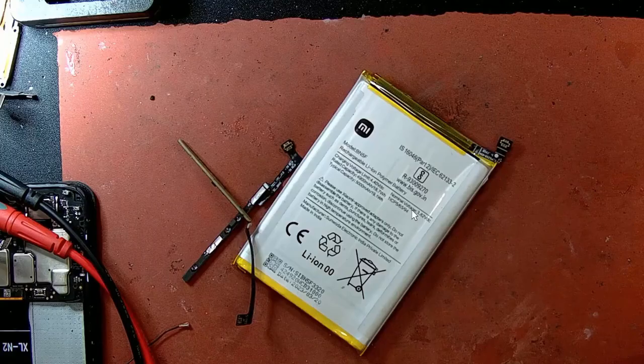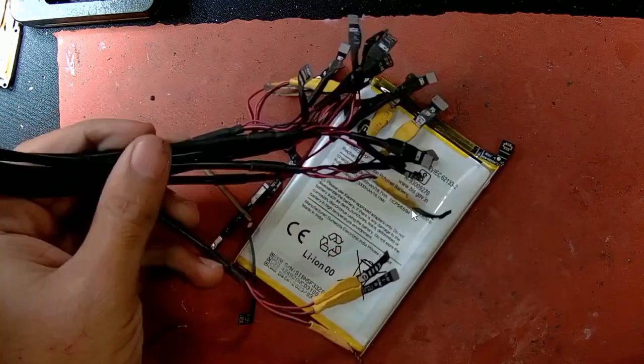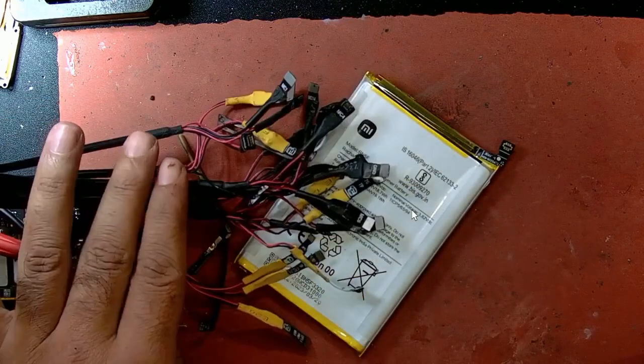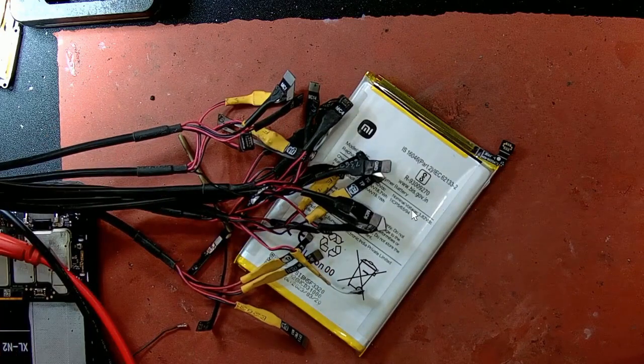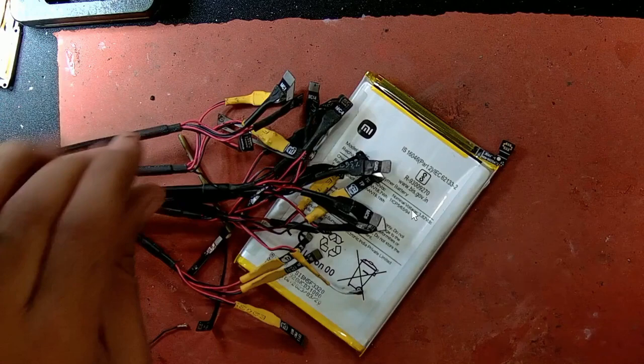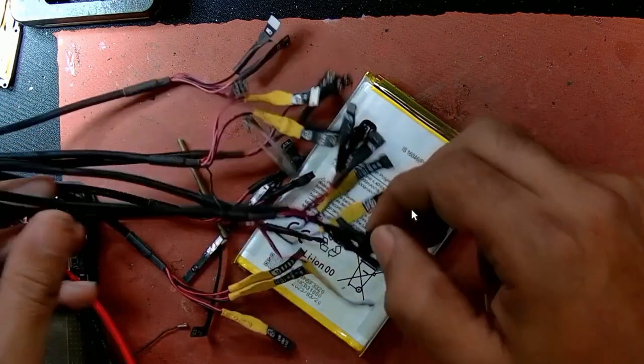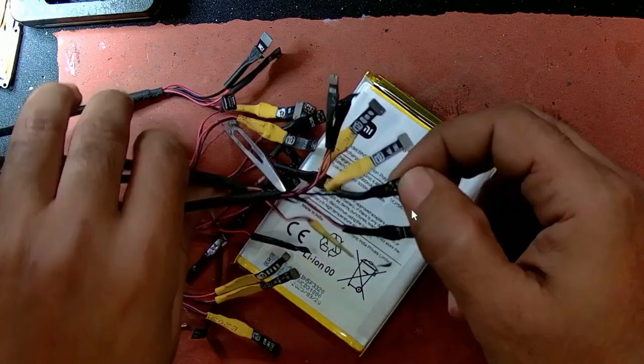Now, before going to the next reading, I will show you something about this boot cable. This boot cable is used by every technician. As I already told you, in this boot cable there are two resistances. Let me show you this.